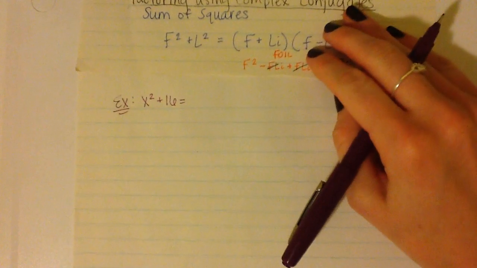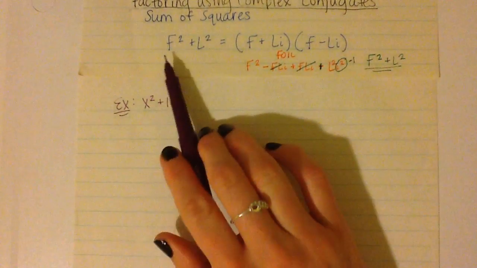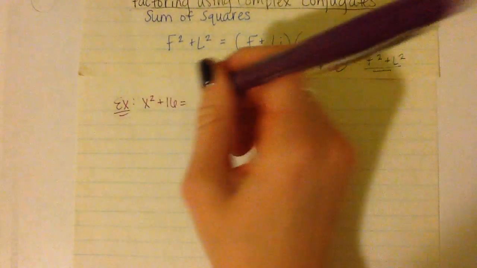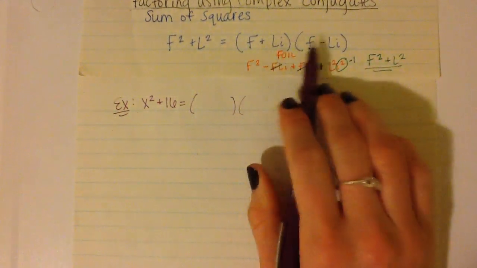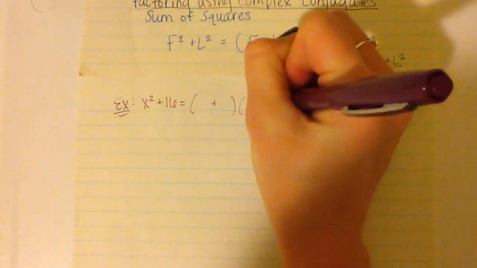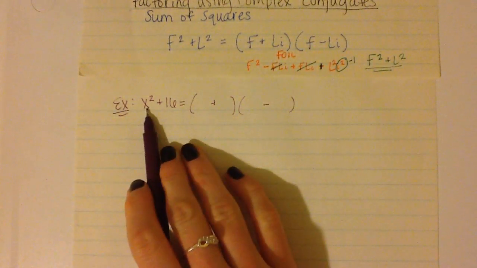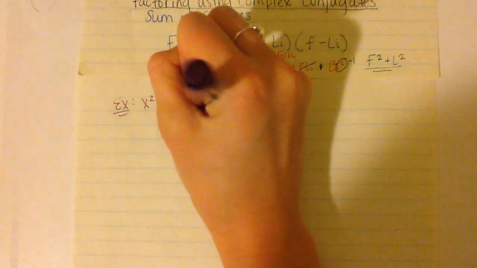So we have x squared plus 16. Now looking back, we know this is a sum of squares. So this is going to equal, we're going to have two sets of parentheses. One's going to be plus, one's going to be minus. So if we unsquare x squared, we're going to get x.